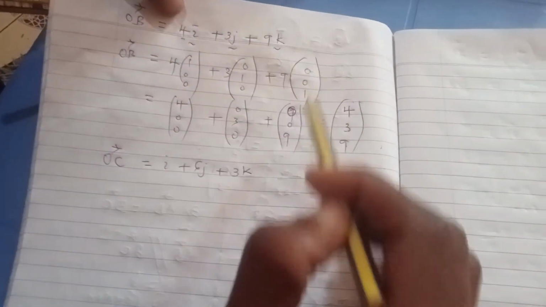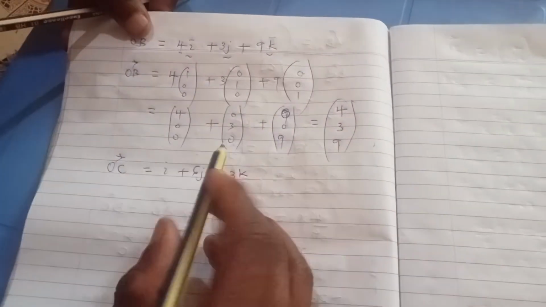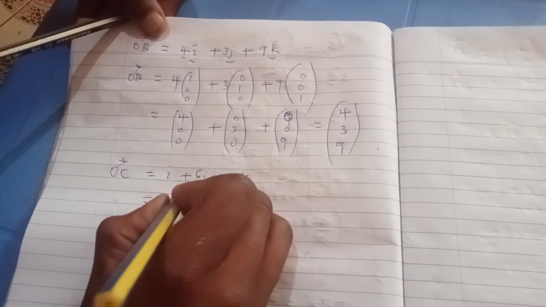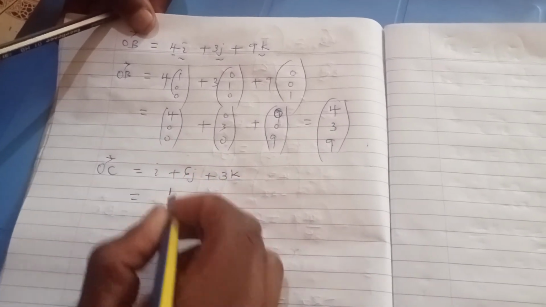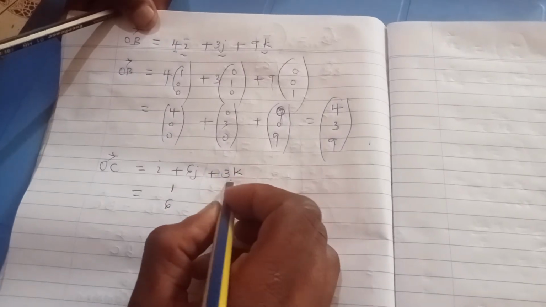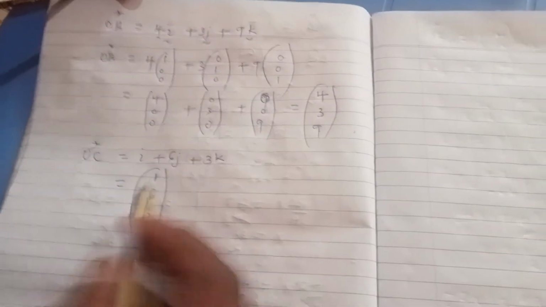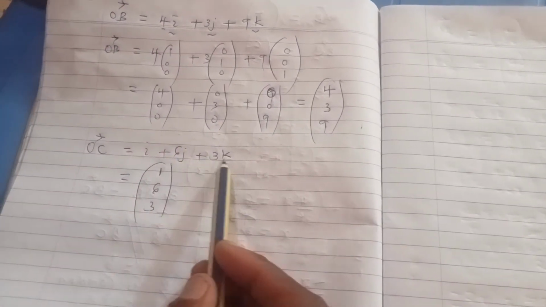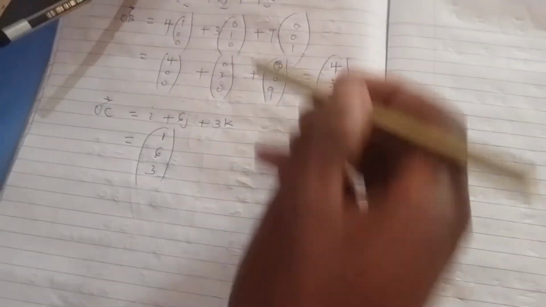If you can write, you can follow a shortcut so that you quickly get OB. In this case, the coefficient of i is 1, so you just say 1. The second row will be the coefficient of j, which is 6, and then the third row will be the coefficient of k, which is 3. So in short form, you can easily write the unit vector form as a column vector, instead of following all these steps.